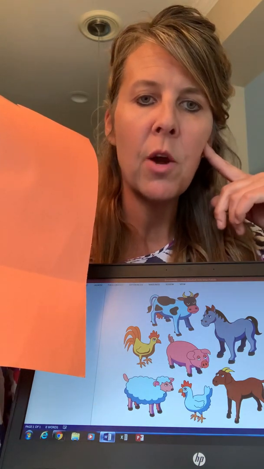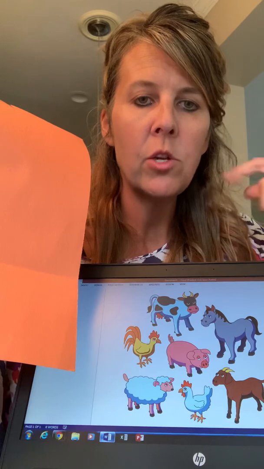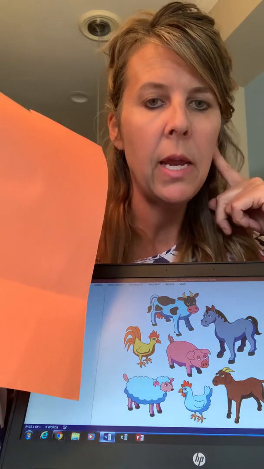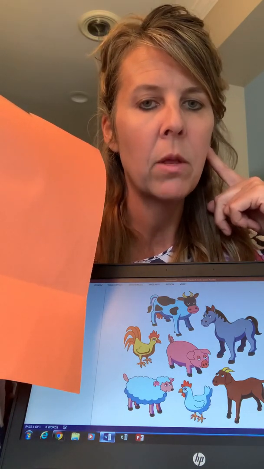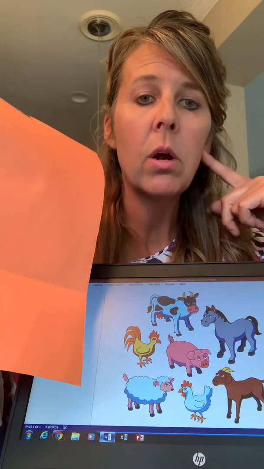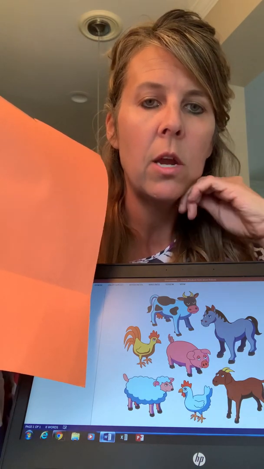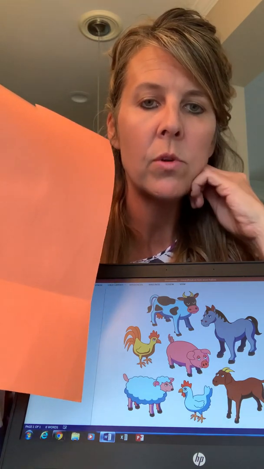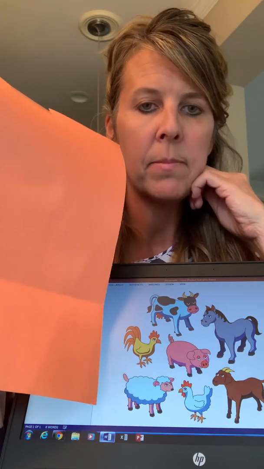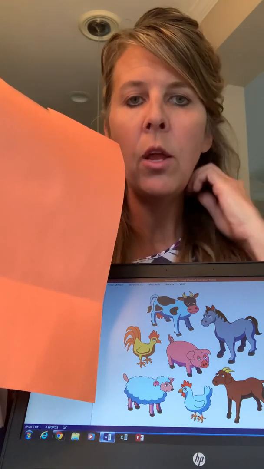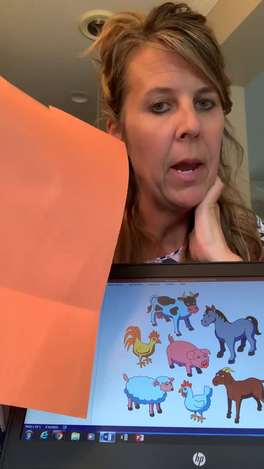So with your piece of paper, and remember, all objects start with a shape. So if you want to draw a pig, look at his body. You can start with the shape. It looks like an oval or a rectangle, and then look at the ears. So remember, when you're drawing animals, use your shapes. Have fun creating your barn with your farm animals.